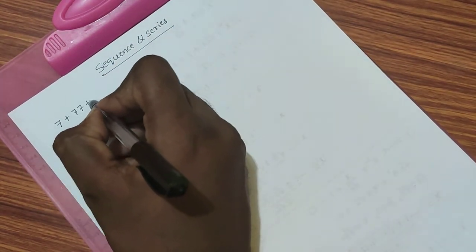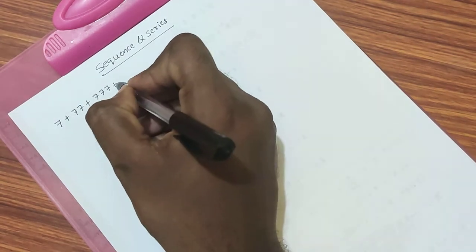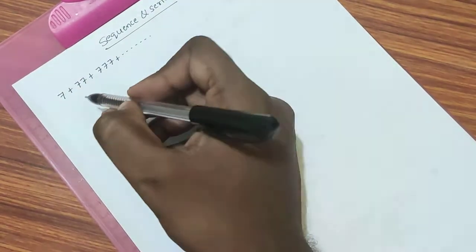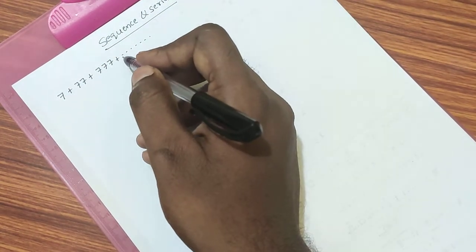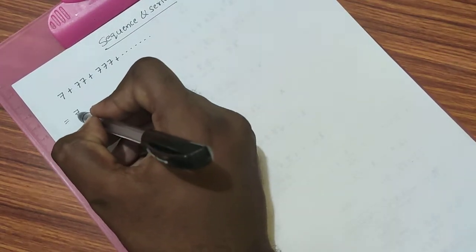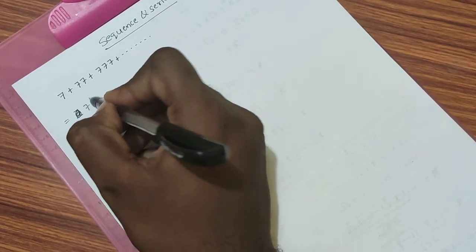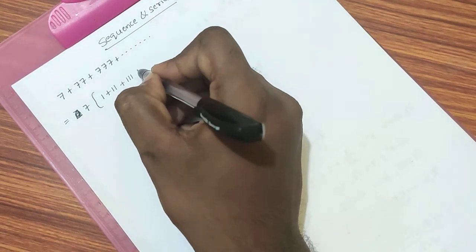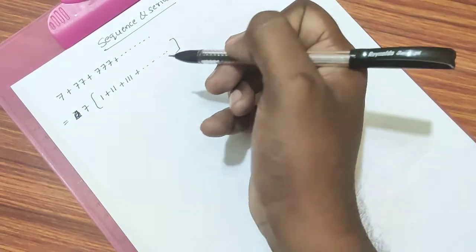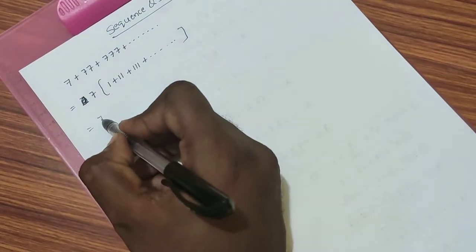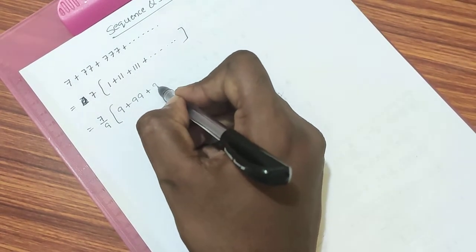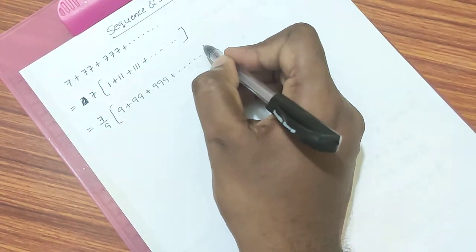Okay, so 7 plus 77 plus 777, like this. How to solve this type of questions? Or they will give 5, 55, 555 like this. So for this question, first you take 7 common: 1 plus 11 plus 111 plus and so on. Divide with 9, multiply with 9: 7 by 9 into 9 plus 99 plus 999 plus and so on.